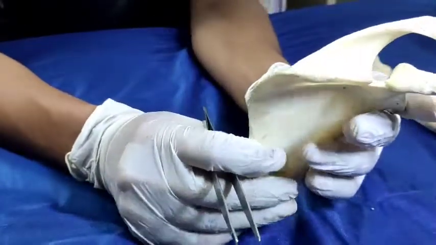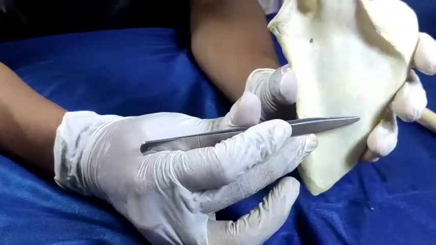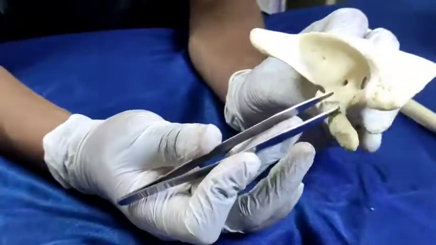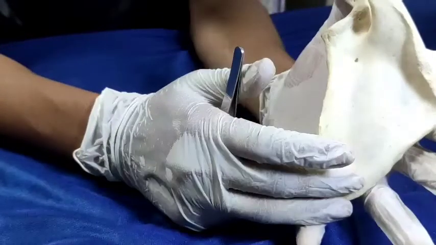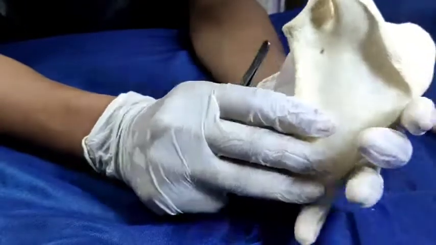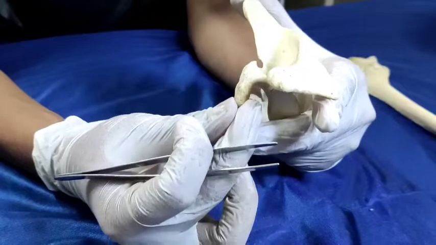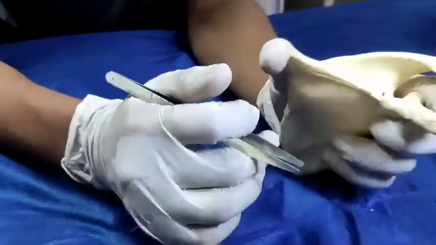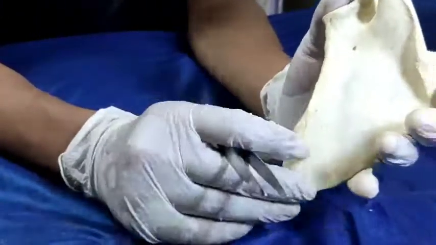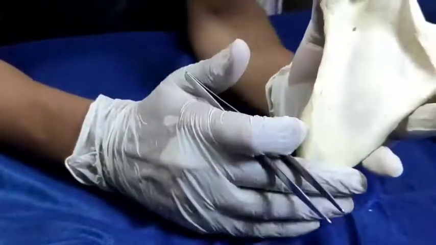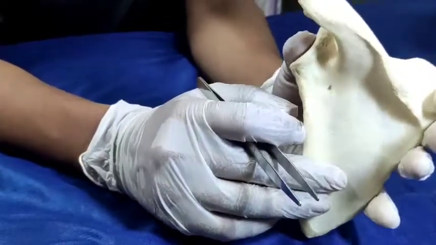The primary center in the body appears in the 8th week of intrauterine life, and the first secondary center appears in the coracoid process in the first year of postnatal life. They will fuse at 15 years. All the other secondary centers arise at puberty, then fuse at 20 years.